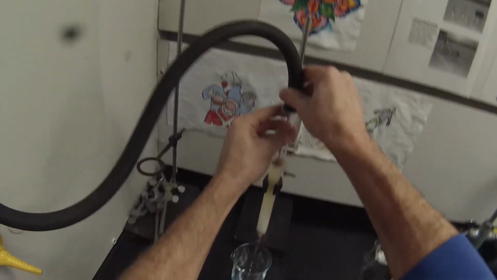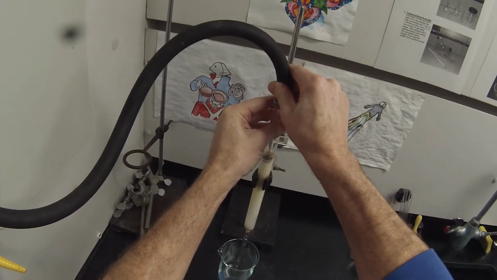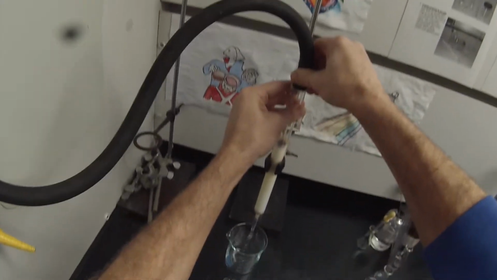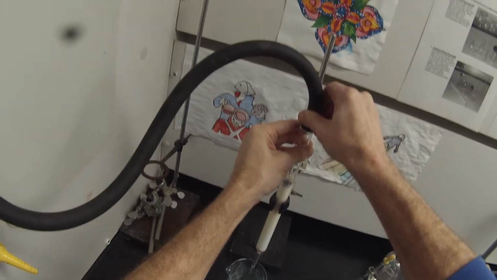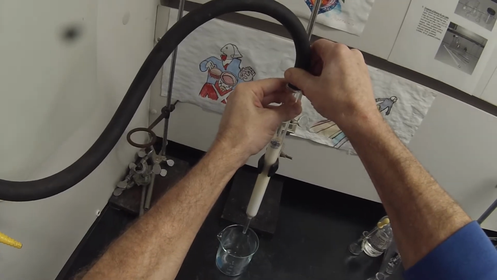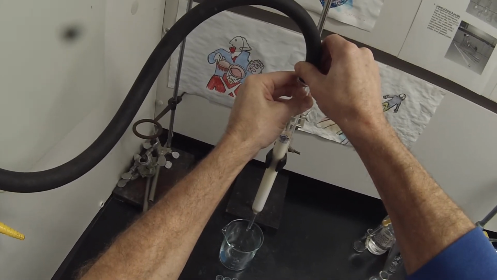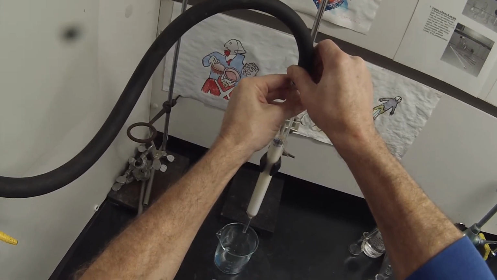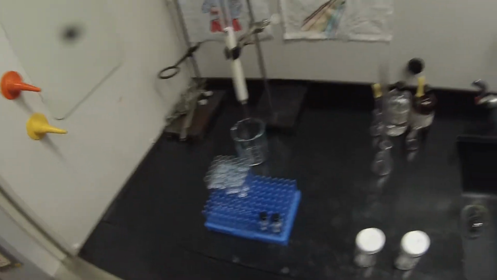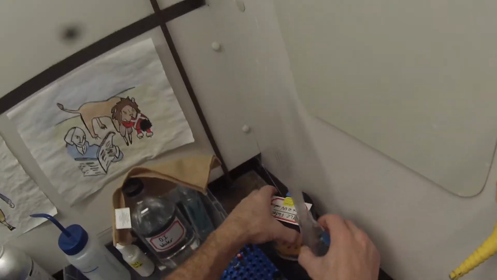And while I'm waiting for those TLCs to develop, I can push all that solvent off and let that column go dry, so it'll be ready to dispose of. Hopefully I don't need those anymore. It should be done.